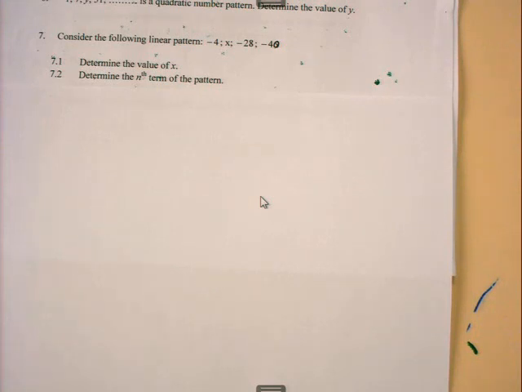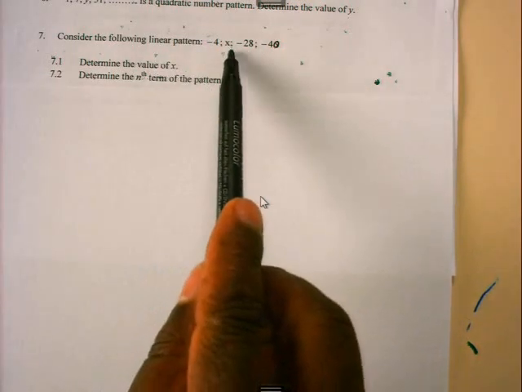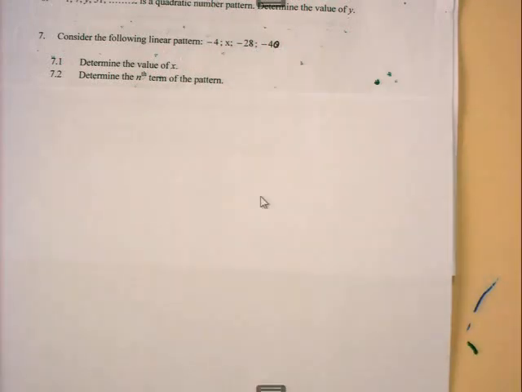But for now, because of time, I want to focus mainly on the quadratic number pattern, because this one is a linear pattern. It's an arithmetic sequence. So if it is an arithmetic sequence, the first difference is common. You determine the difference between successive terms, then you've got the value of x. And then it's easy to determine the nth term of the sequence. So for the remaining 20 or 25 minutes, I just want to focus mainly on the quadratic number pattern.